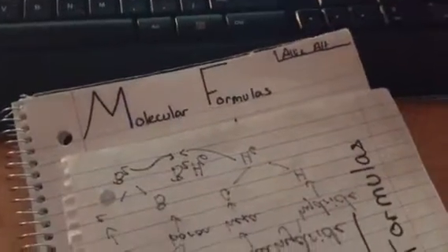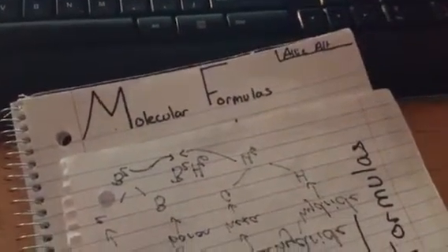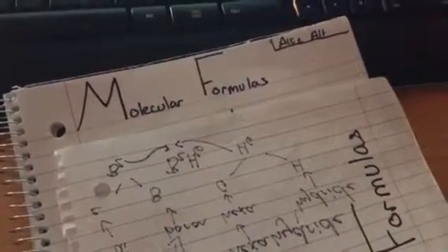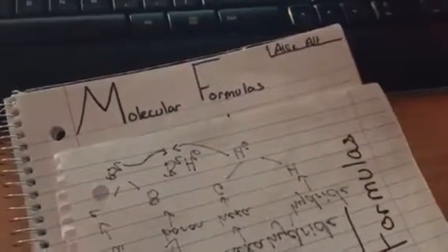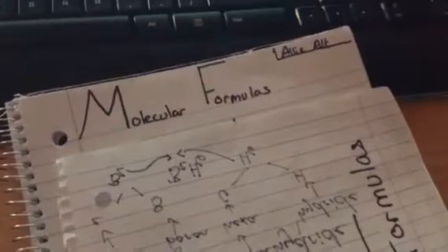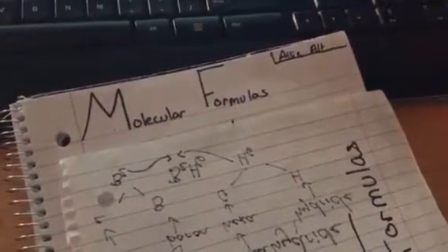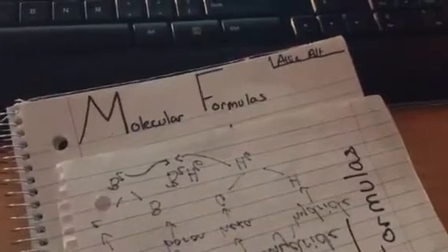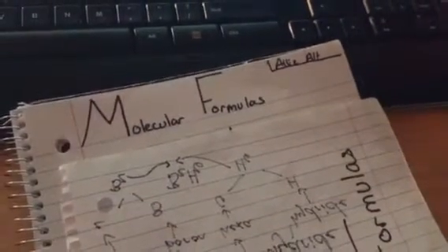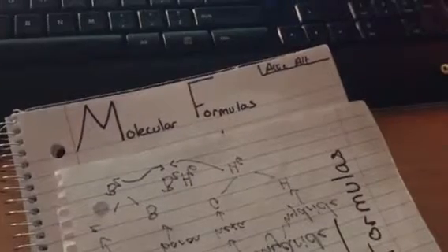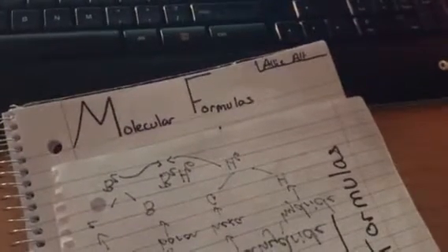So, molecular formulas. Once you learn how to interpret their names, writing the formulas for covalent compounds is actually quite simple. However, in order to be able to extract the information provided by the words, you must first understand how the names are formed. So, for binary covalent compounds, the names are always as such. There will be two words. The first word is a prefix plus the name of the element, and the second one is the prefix plus the name of the element with the suffix "ide."